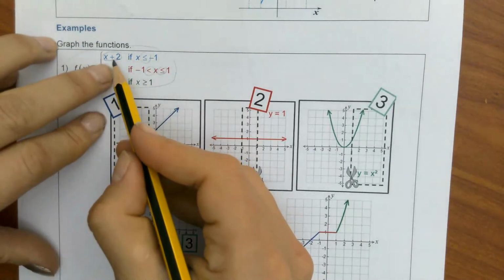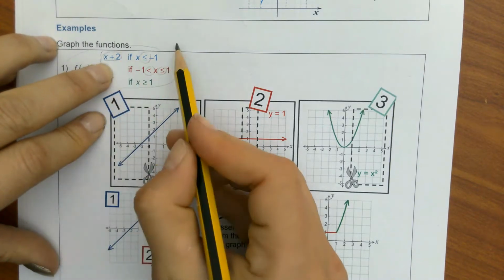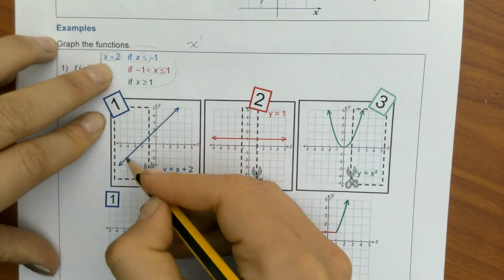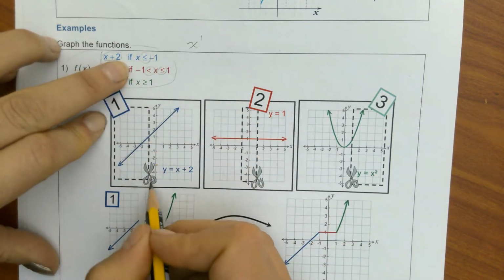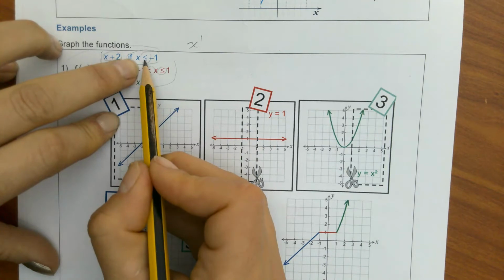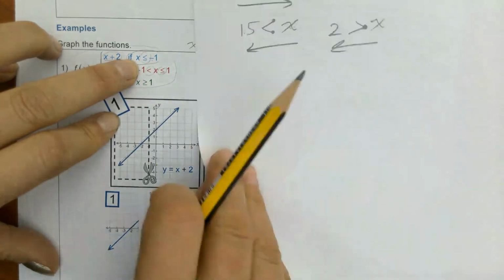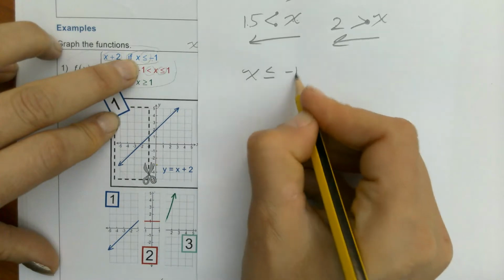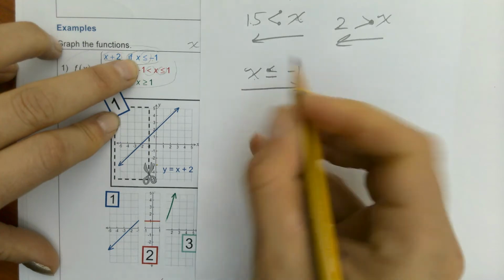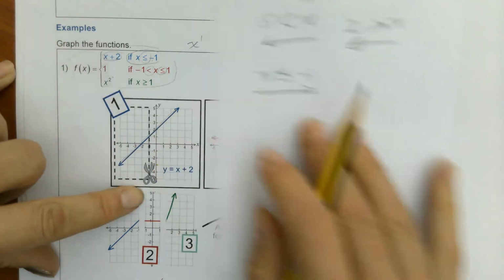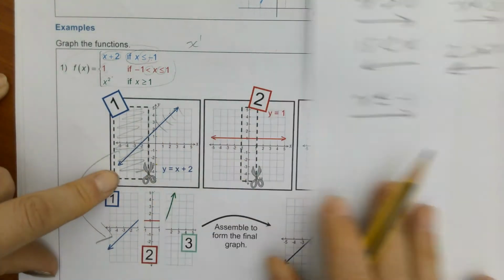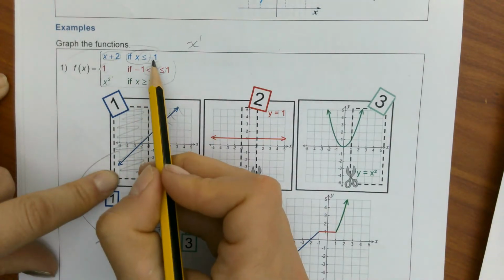If I graph the blue thing, I know this is a line because it just has x to the power of 1. So here's my line, but it says use your scissors and cut off everything. I only want to keep everything that is smaller than -1, because reading from the letter to the number, x is smaller than or equal to -1. So here's -1, I'm going to cut that and take this piece and put it down here. I don't want this part, because it says keep everything that's smaller than -1.